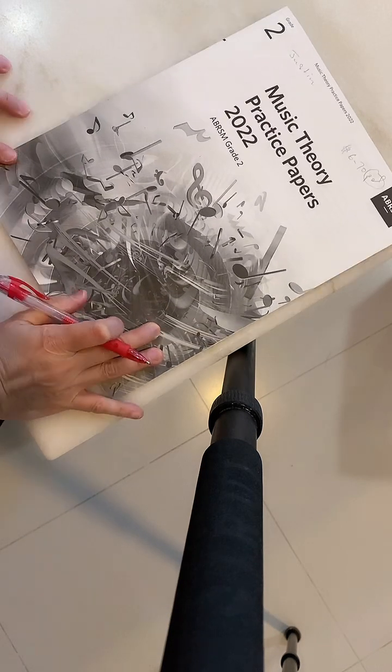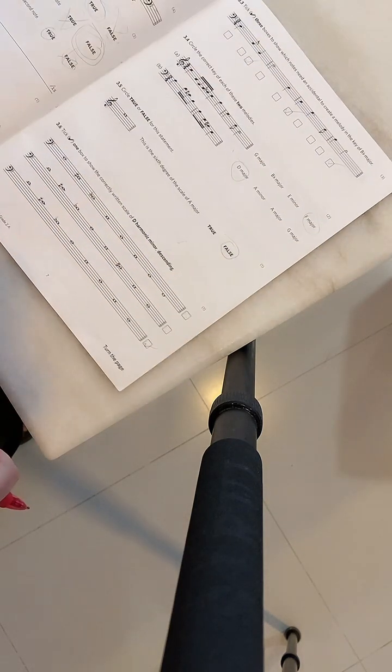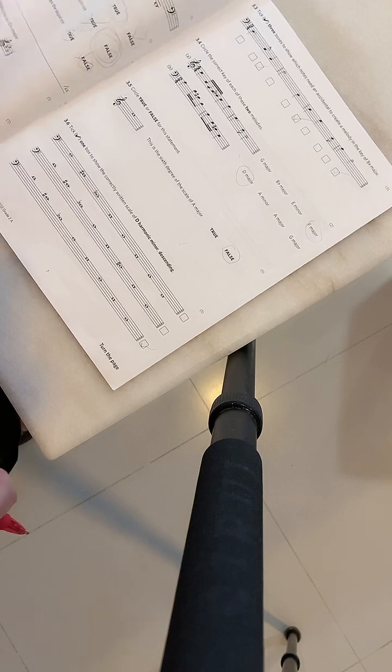Okay, grade 2 paper. All right, and the student that turned this in, let's see, grade 2 paper, we're going to look at 2022 paper A.